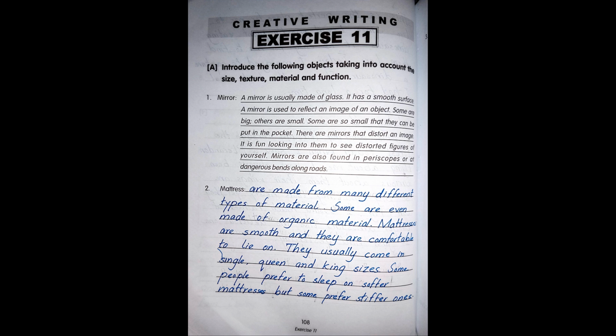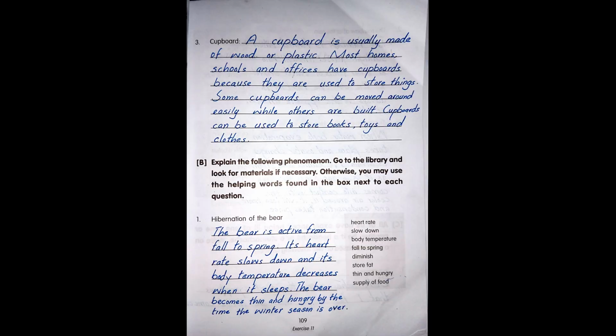2. Mattress. Mattresses are made from many different types of material. Some are even made of organic material. Mattresses are smooth and they are comfortable to lie on. They usually come in single, queen and king sizes. Some people prefer to sleep on softer mattresses, but some prefer stiffer ones.